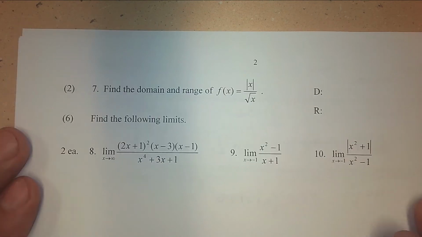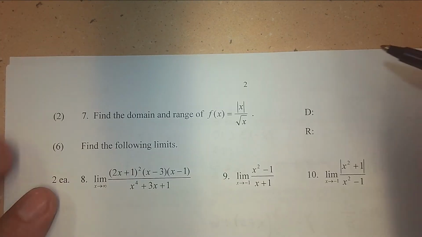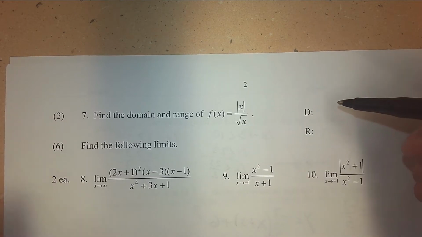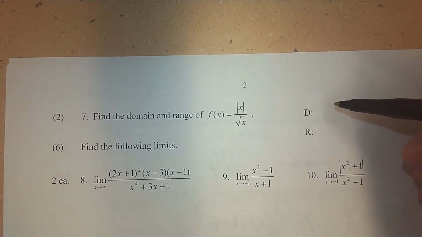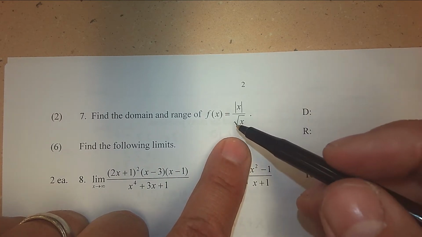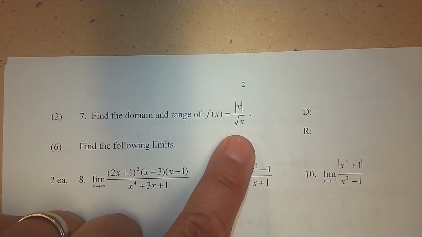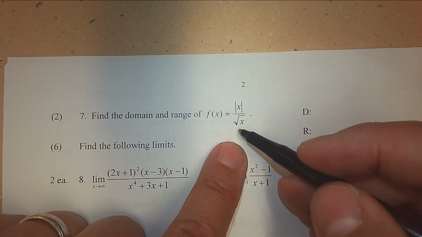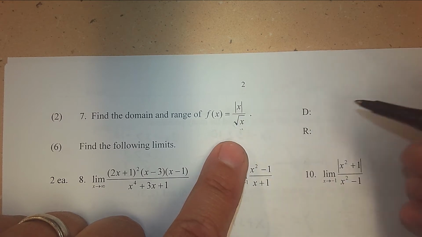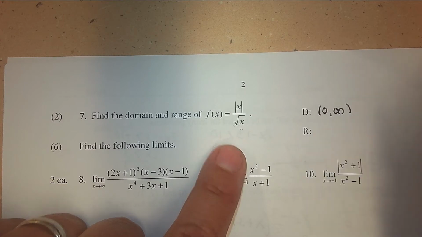Can you find the domain and range of this? Well, it's obviously an interesting looking function. Domain: is there anything that x can't be, that you can't plug in here? And the answer is yes. You can't plug in any negative number because the square root of a negative number is imaginary. And you can't plug in 0. Even though you can take the square root of 0, it leaves you with something that's undefined. So the domain actually goes from 0 to infinity, but it does not include 0.